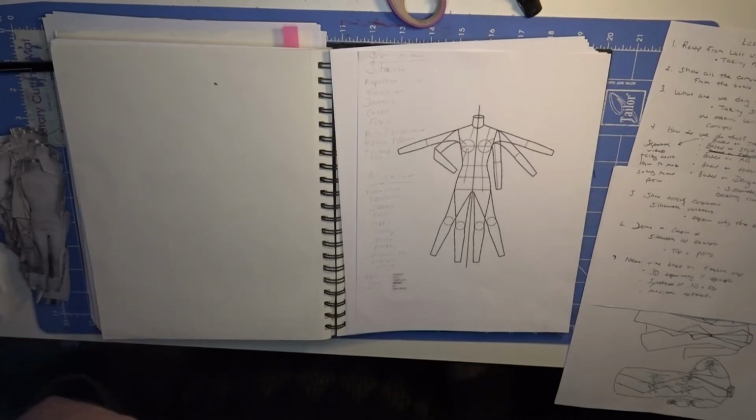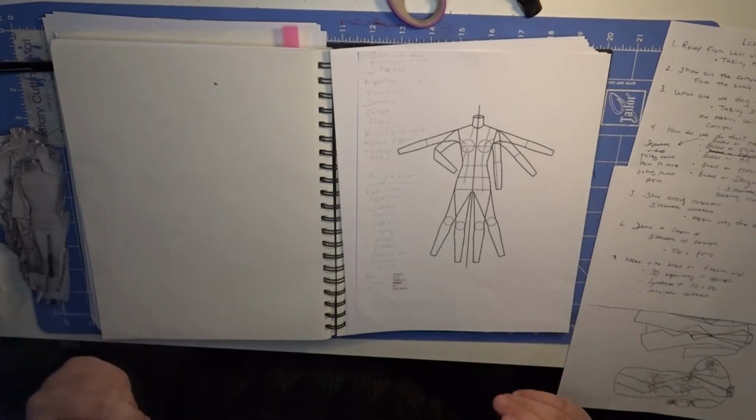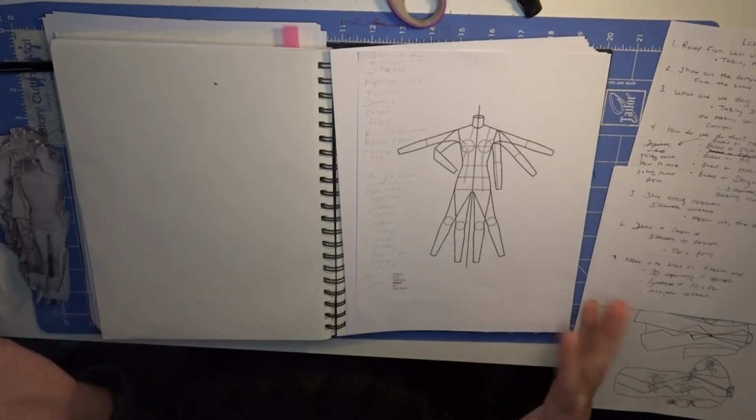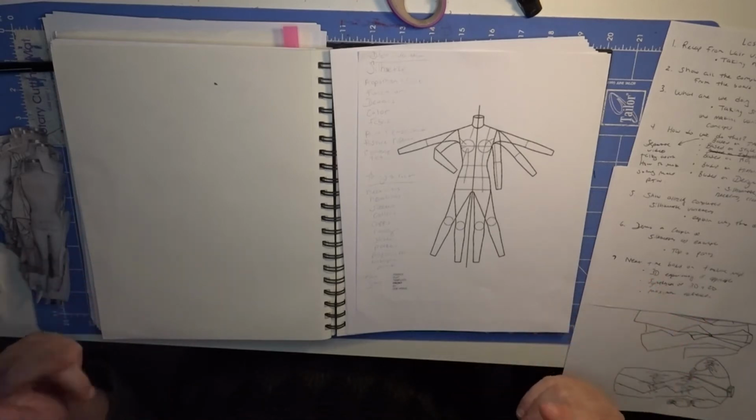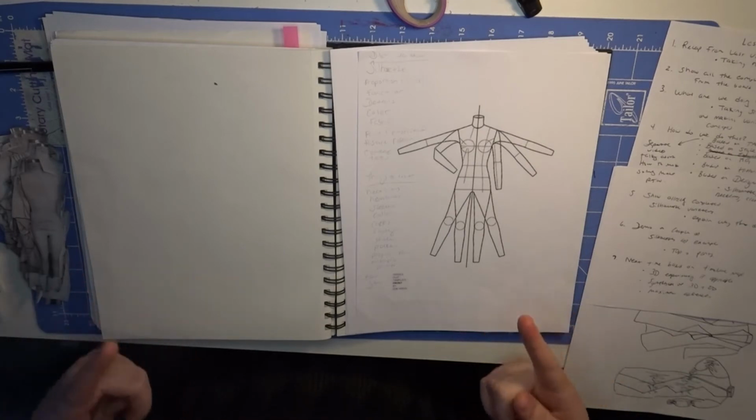So altering that and changing that around every now and again will create a little variety in the collection. And of course, this is not your collection. This is just the process of getting there. So we're just getting all the ideas, all the possibilities out there.